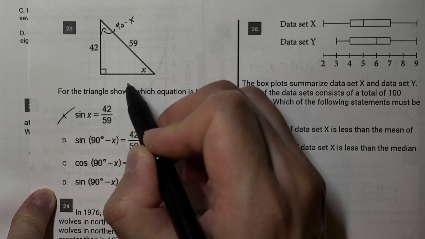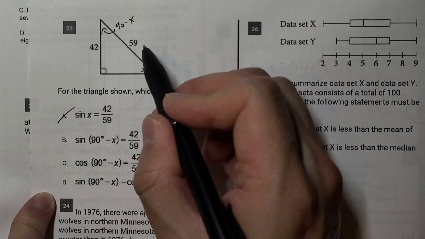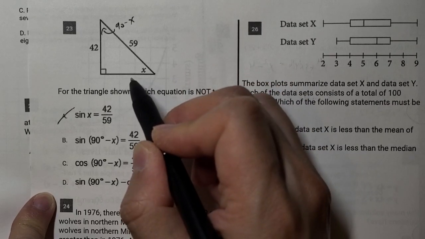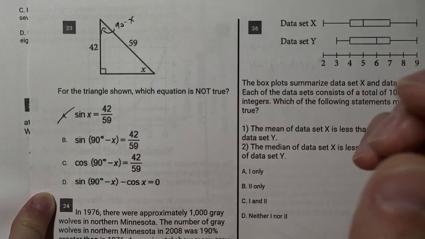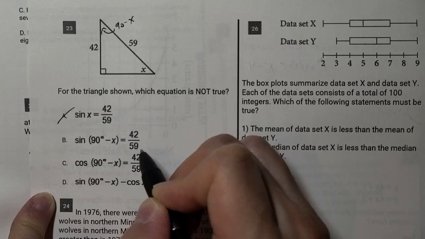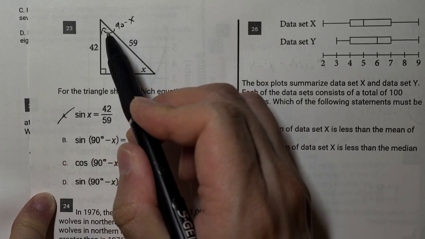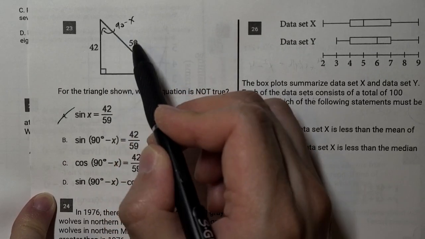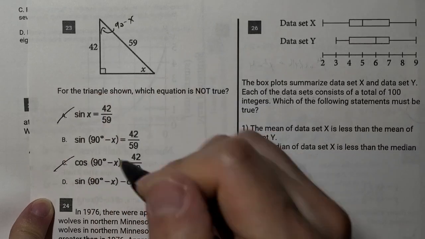Should be this number, whatever it is, over 59. What's this number over here? Do we need to calculate it? I don't know. So let's skip this for now, but this might not be true. Let's hold off on that. What's cosine of 90 minus x? Cosine is adjacent over hypotenuse. This is true. Cross that out.